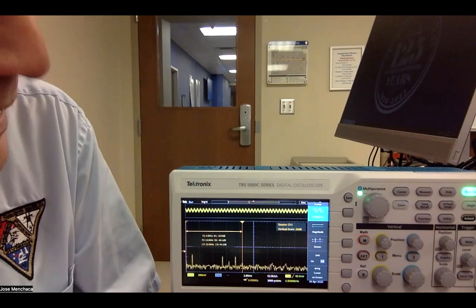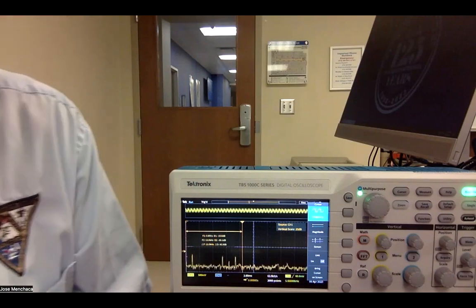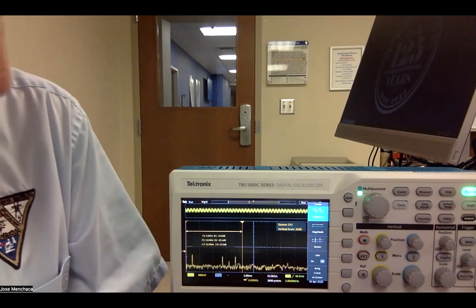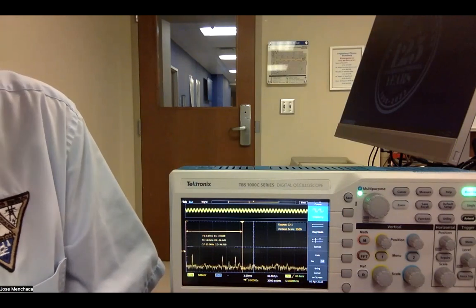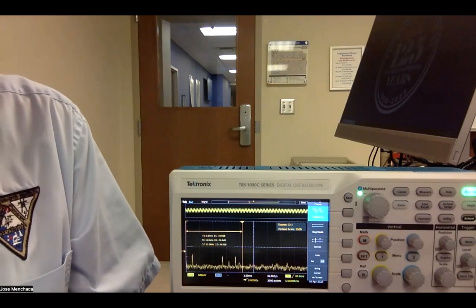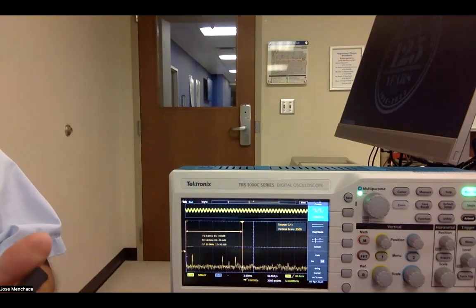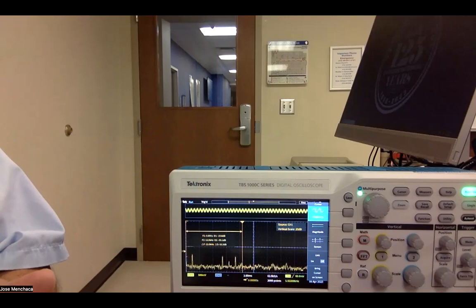The last thing I wanted to show you on this oscilloscope is that when you do an FFT, it's basically acting like a spectrum analyzer. I actually have one on my phone. If you watch some of my videos, you've seen it.